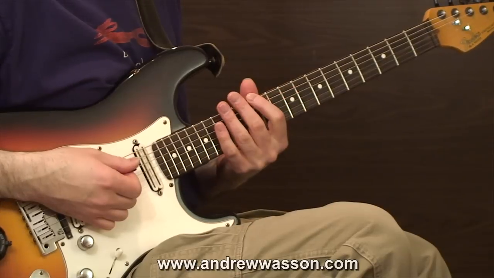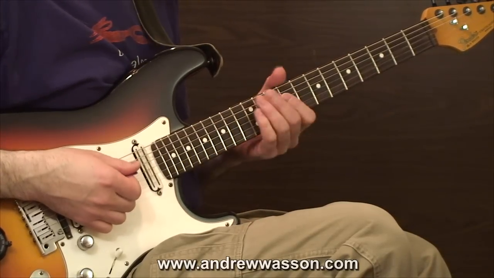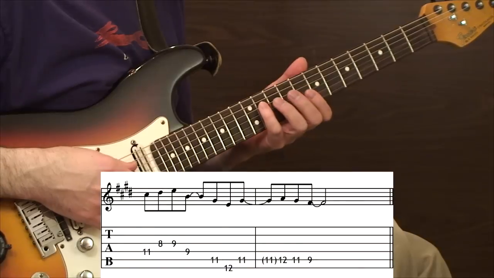You can tell now that we're getting higher on the neck with that same range of notes, it's getting really dark sounding now. It's not the same kind of brightness.